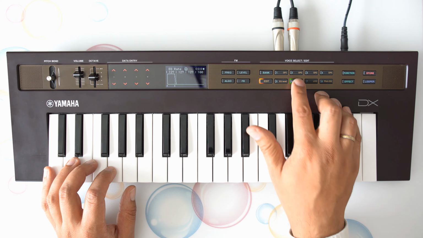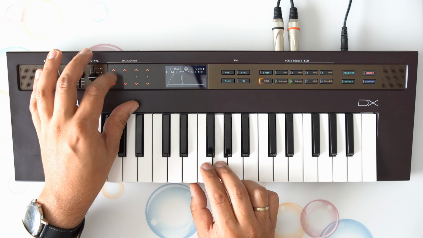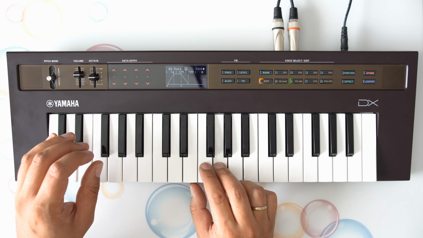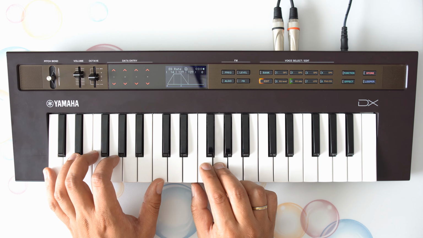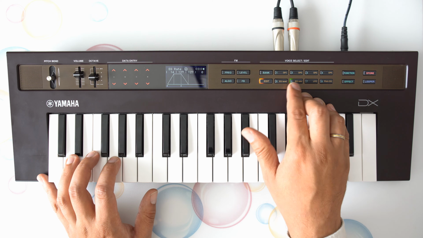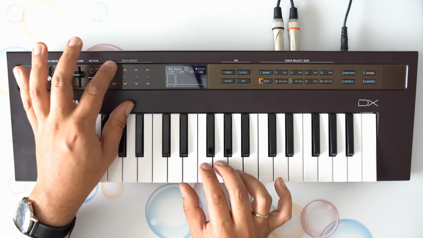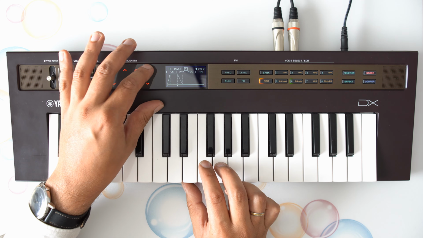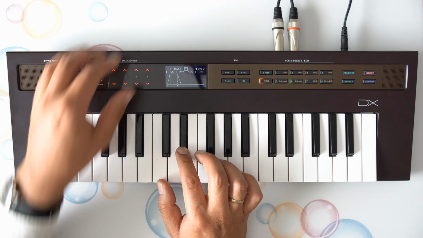And the same for the fourth operator. Finally, let's do this for the first operator too. A little more attack and a little more release.